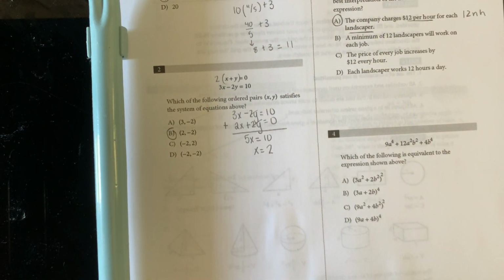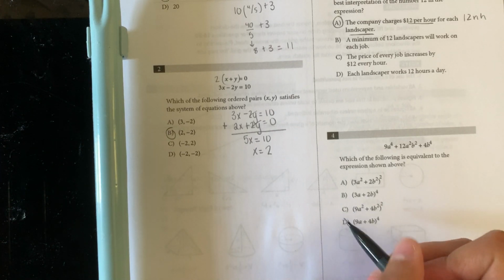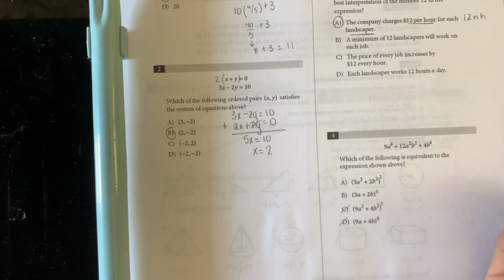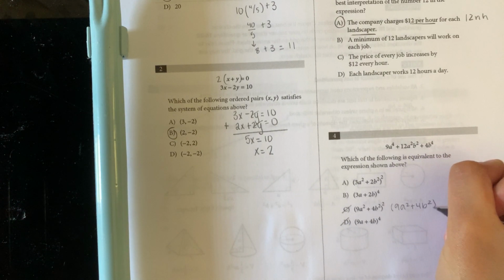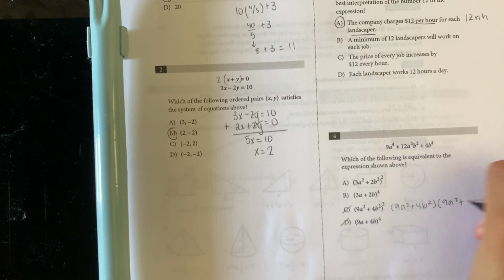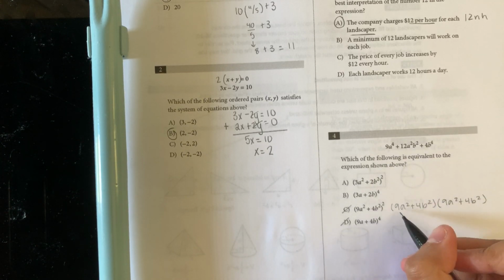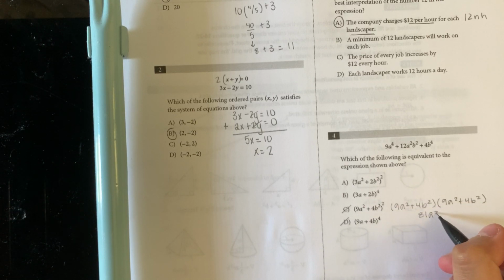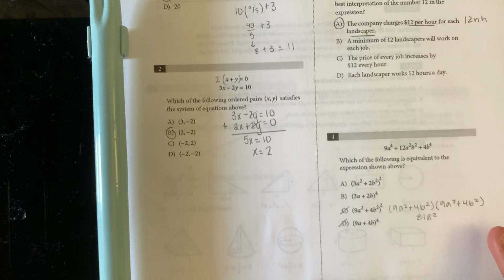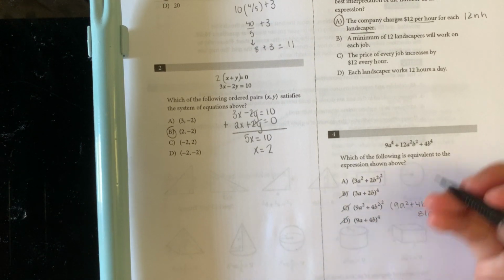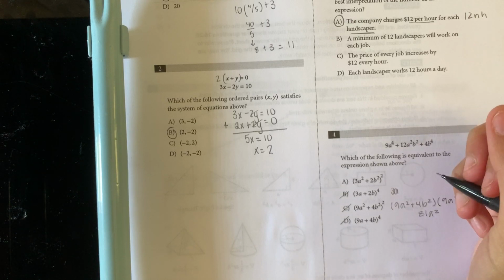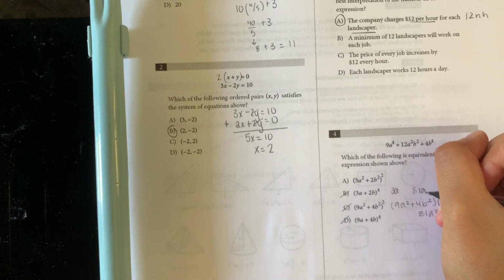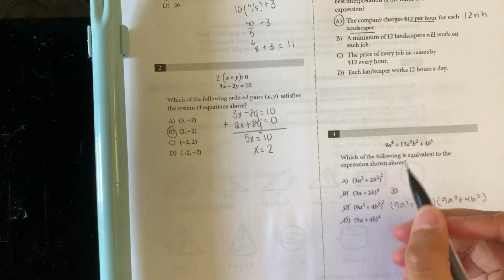Number 4. Which of the following is equivalent to the expression shown above? So we can automatically eliminate C and D because this would just be 9a squared plus 4b squared times 9a squared plus 4b squared, and the 9 times that would give you 81a squared, which is what we do not need. And we can cancel B out because 3a multiplied by itself 4 times would give us 81a as well, which we do not have at all.